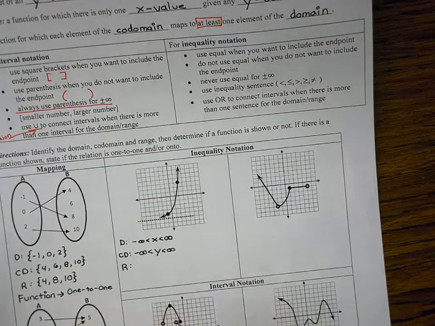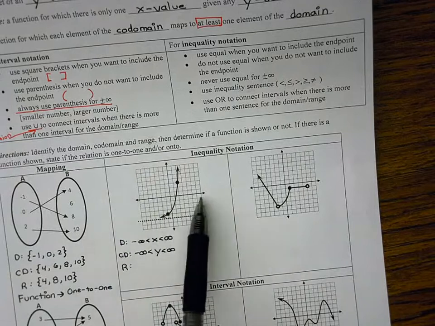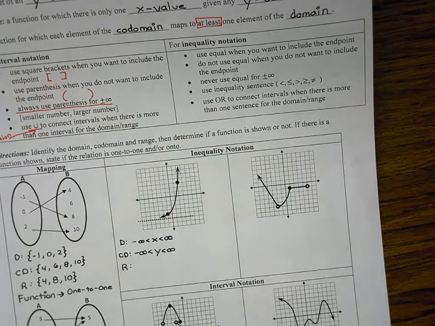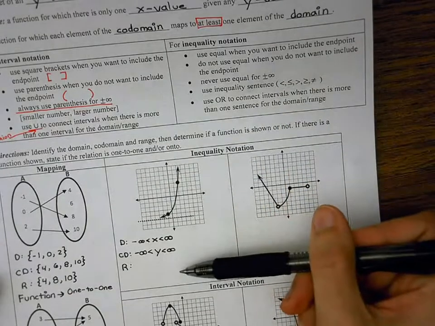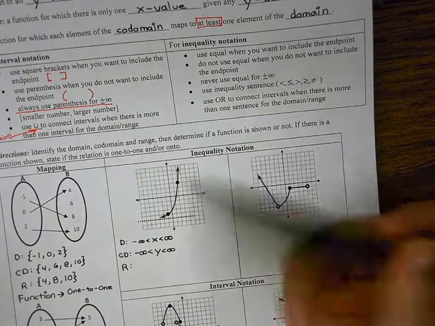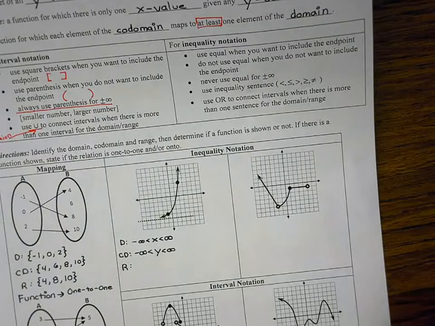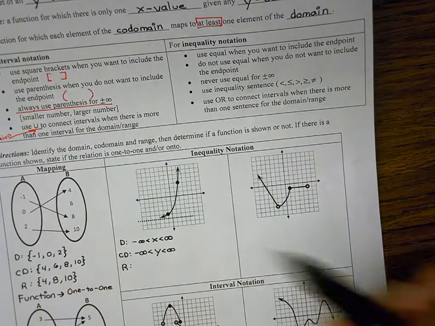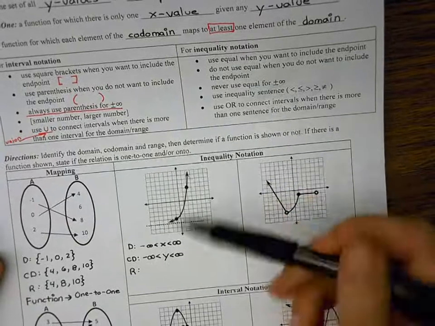Range then. Now range are only the y values that actually come from my function. And so in the same way that with domain, we started on the left and worked our way right, looking for any holes or asymptotes or lack of points, with range, I'm going to start all the way at the bottom and work my way up, looking for any holes or asymptotes, that kind of thing. And I'm going to start with my starting point. Where's the first place that I see something in relation to my y-axis?